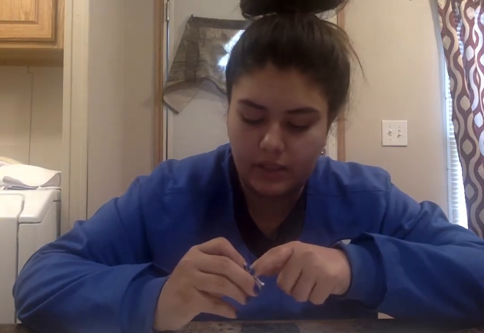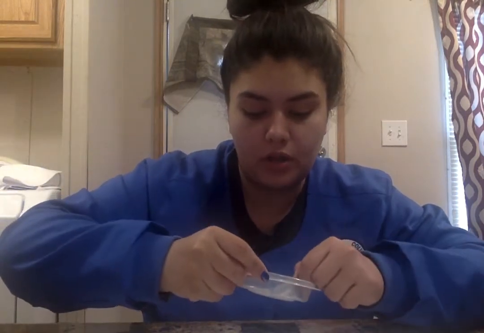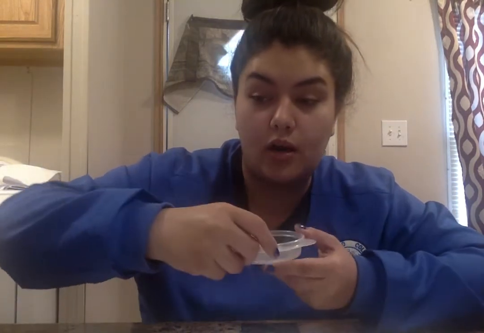Okay, and this expires 6/23 of 2020. And that matches. So now we're going to put our furosemide in our medication cup. We're going to put our furosemide in our medication cart for safe transport. We are also going to check the patient's labs for furosemide.